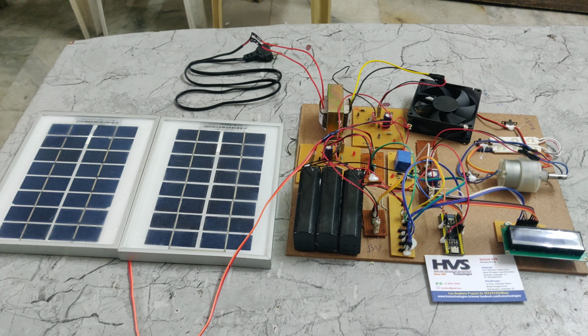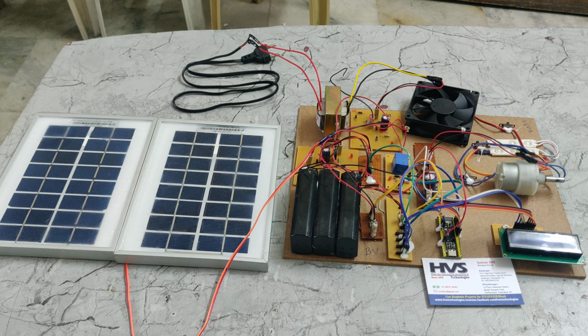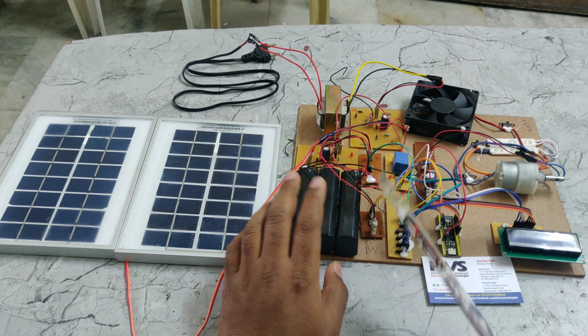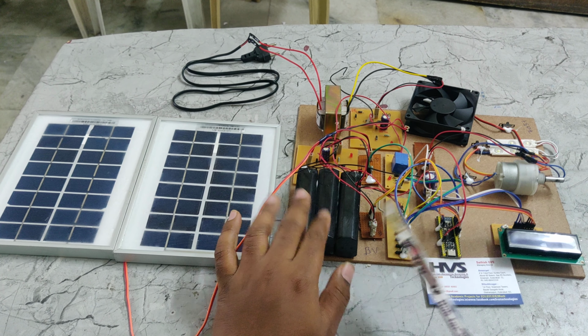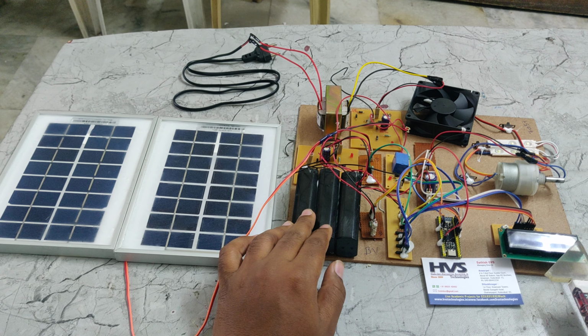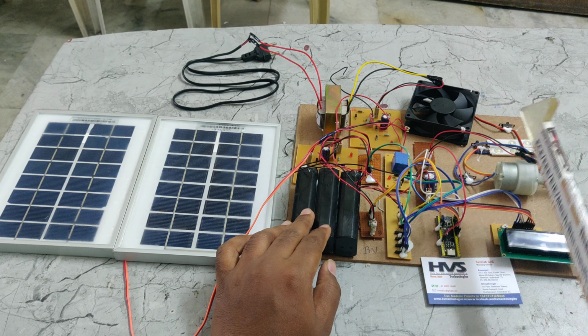So our microcontroller, which is mainly an STM32, continuously measures the voltage from these voltage sensors, and after that we are going to charge a battery using this relay, and continuously the status is displayed on the 16x2 LCD screen. And there are the load switches directly.